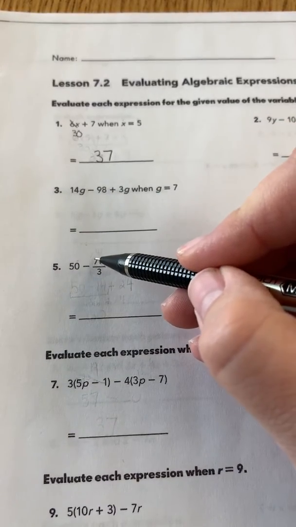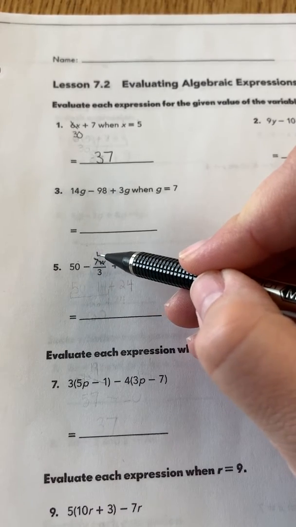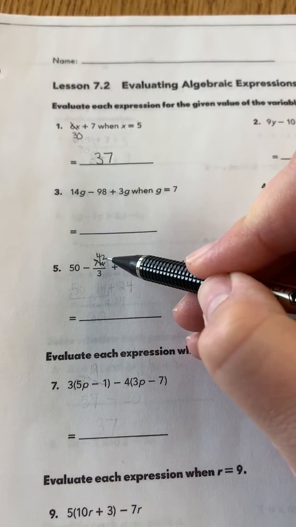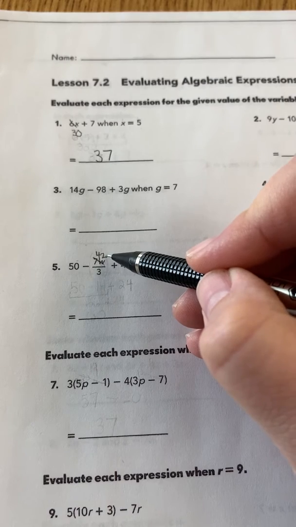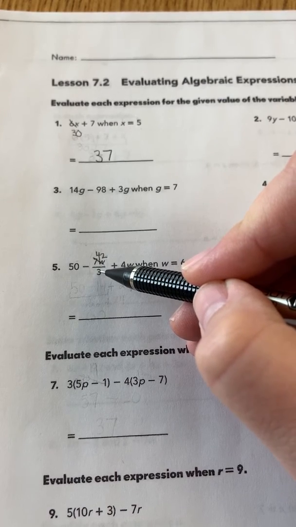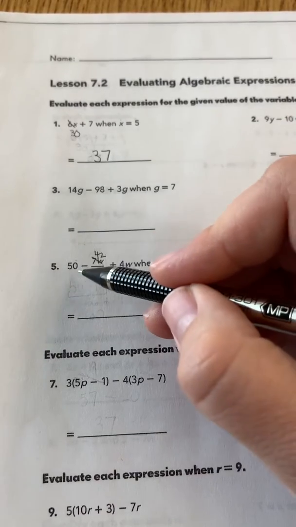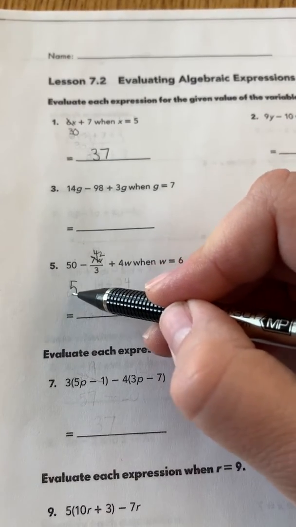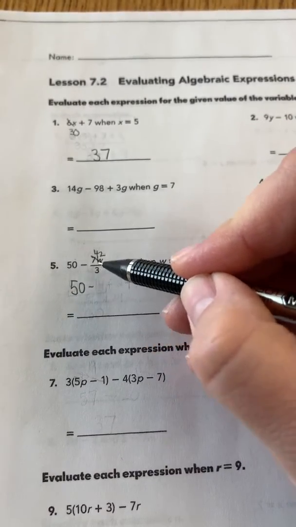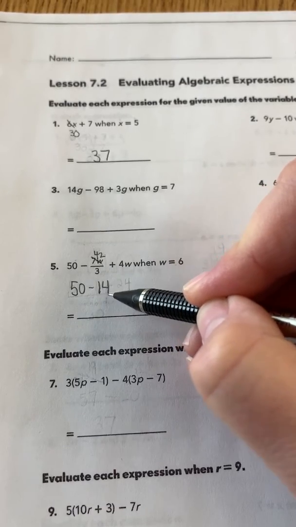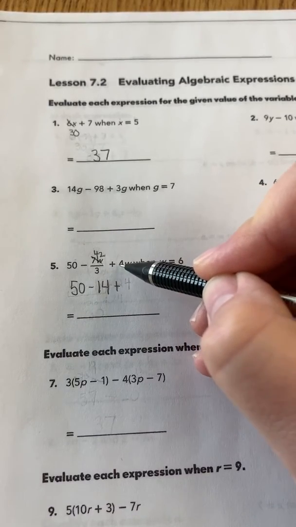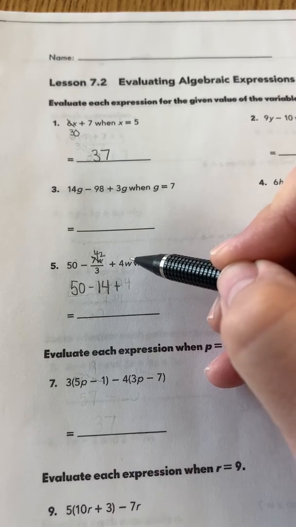So 7 times 6 is 42. Okay, and then I would take 42 and I would divide by 3. Well, if you were to divide 42 by 3, you would get 14. So we've got 50 minus, this simplifies to 14, plus 4 times 6 is 24.